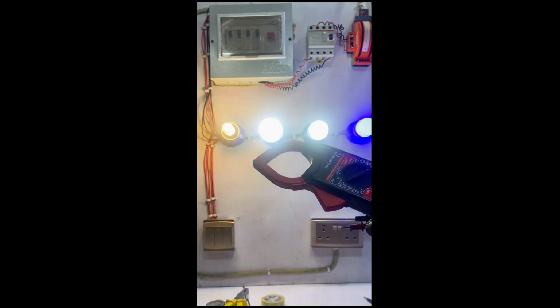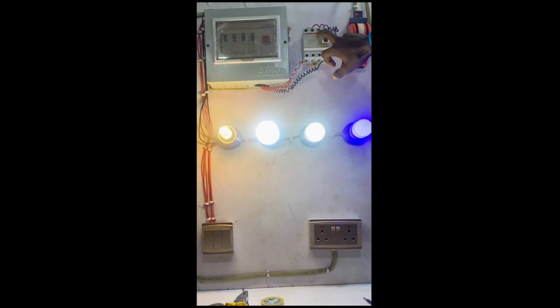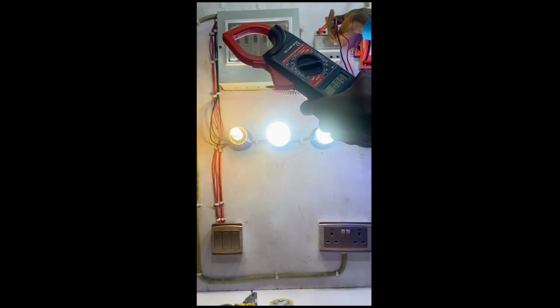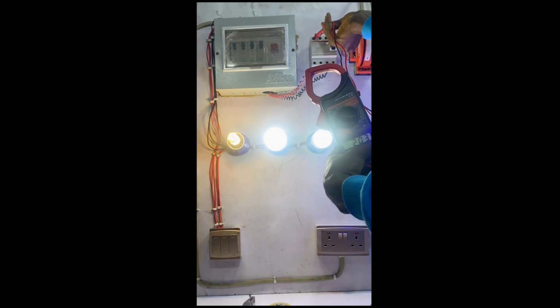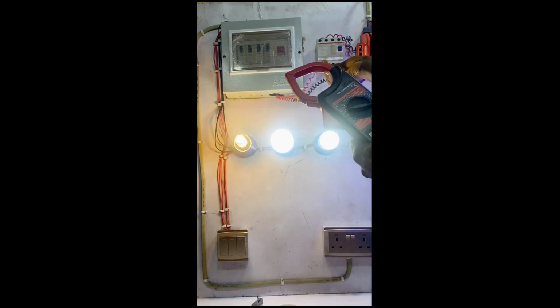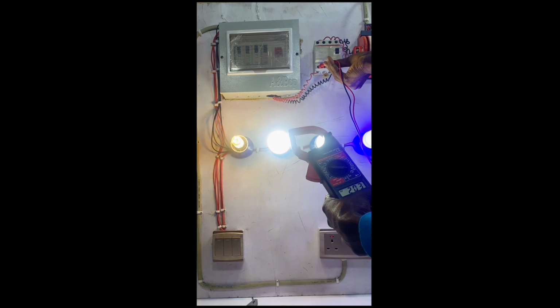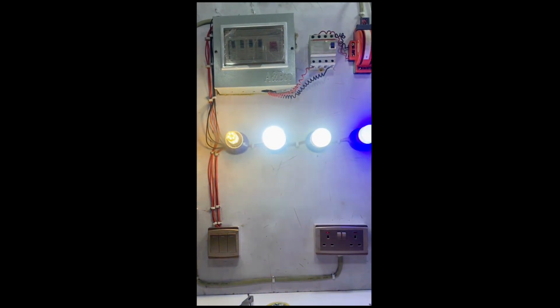Now let's see the input from the residual current circuit breaker. So this is the input from the residual current circuit breaker. It's still giving us 205 volts, and this is the output from the residual current circuit breaker. So before that, let me show you how the connection is being made to the residual current circuit breaker.